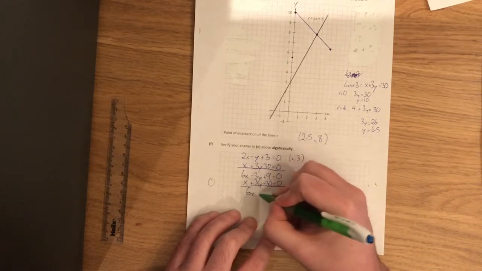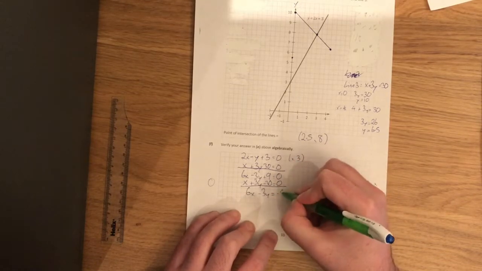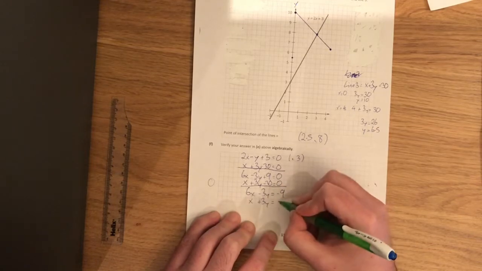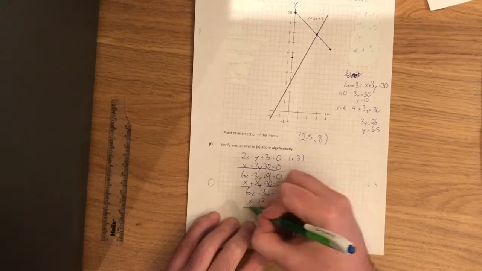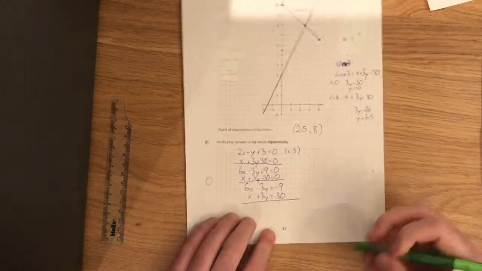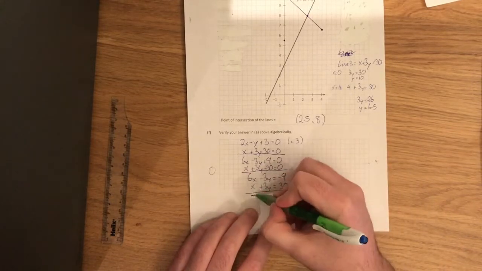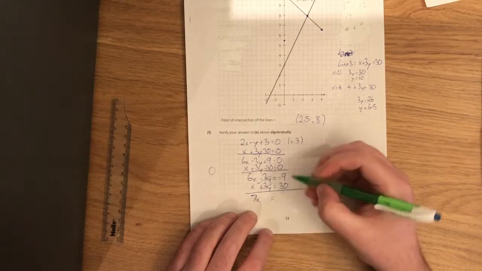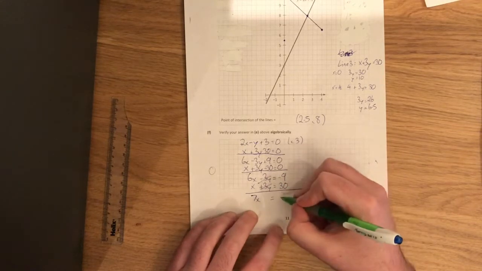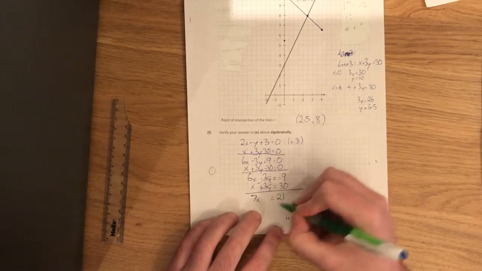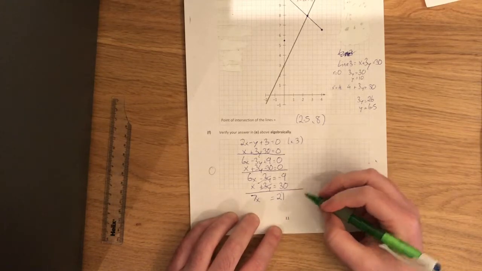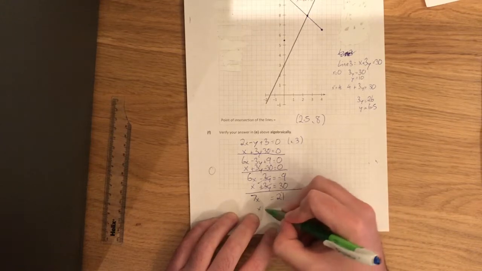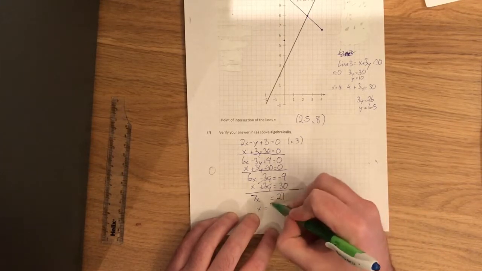So I get 6x minus 3y is equal to minus 9, and x plus 3y is equal to 30. Now I'm going to add them together. 6x plus x is 7x. Minus 3y plus 3y cancel. Minus 9 plus 30 gives me 21. 7x is equal to 21, so x is equal to 21 divided by 7, which is 3.